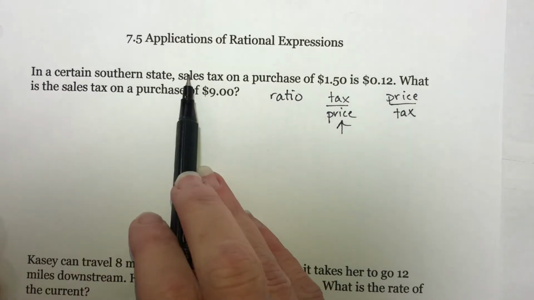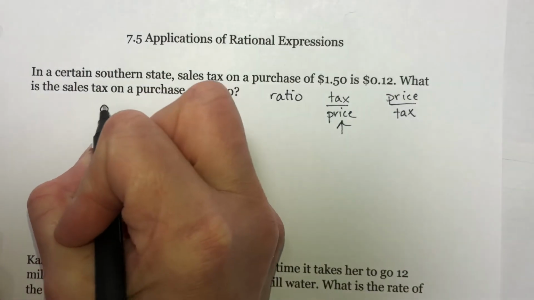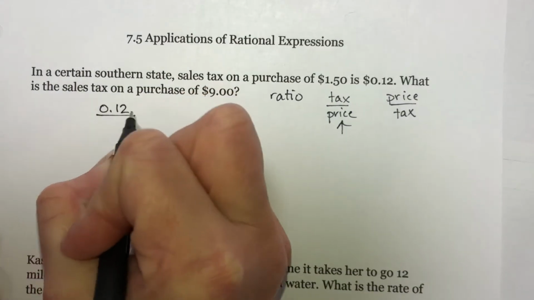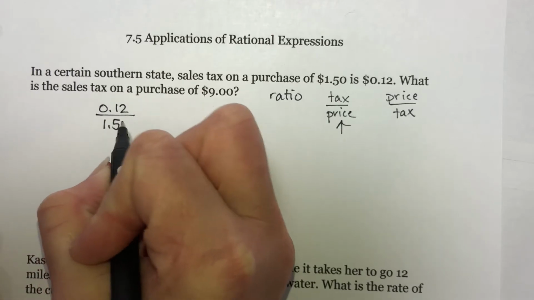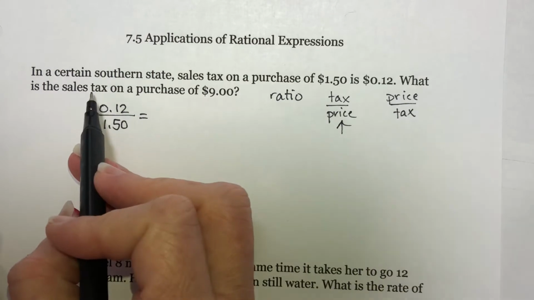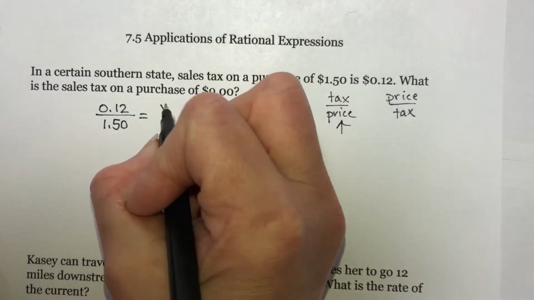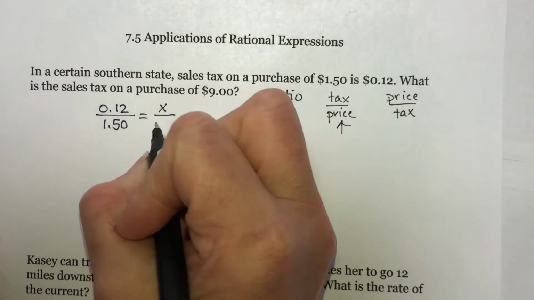Okay, so we know the sales tax on a purchase of $1.50 is 12 cents. So I'm going to put 12 cents over the purchase price of $1.50. And this is going to equal, we want to know the sales tax on the other purchase. So the tax is what we're missing, and that's in the top. I'm going to put the X up here. And the purchase price is $9.